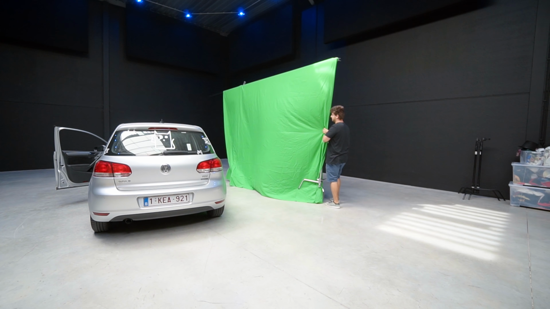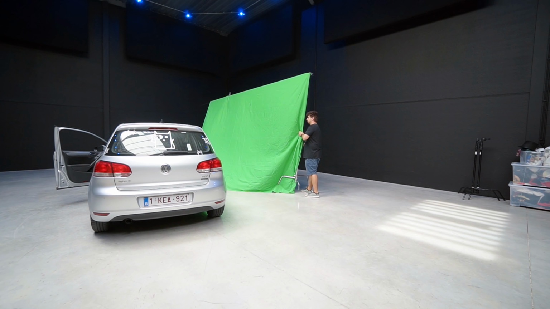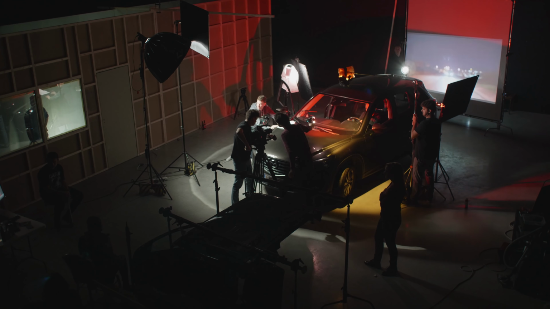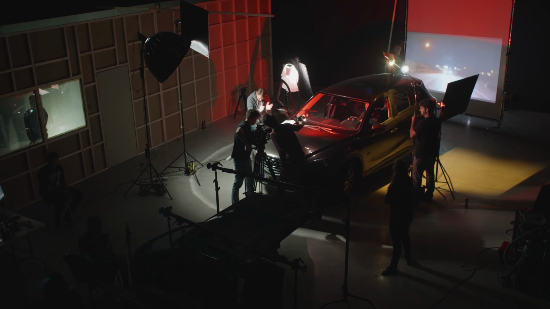So the other option is to shoot it all in studio, either on a green screen or using a projector. Now, if you have the space, this definitely is a budget-friendly solution. Now, for this tutorial, I'd like to focus on just driving. No expensive rigs or studio setups.